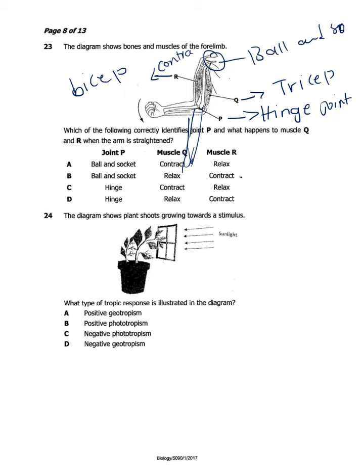So we know that if we straighten the hand, wherever you are, you can try this as an experiment. So it will make sense. Try to straighten the hand. You feel the bicep like pushing. Then you feel the tricep behind like coming closer. So that is the contraction. So the joint P, we know that it's a hinge. Then our muscle Q will contract. Then muscle R will relax. So our answer is C.